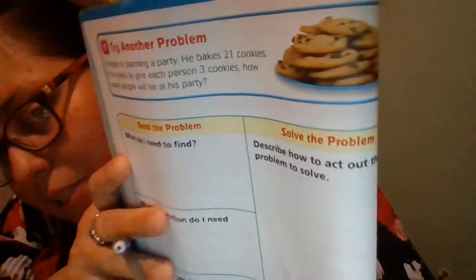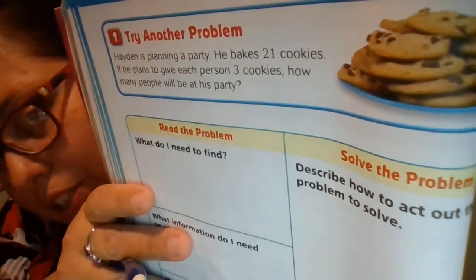So now let's go to page 280. When you're there, thumbs up, thumbs up. In page 280, we're going to try another problem. So let's see what this other problem is. Ooh, do you see those cookies? Those cookies, they look delicious. They look like chocolate chips. That's my favorite chocolate chip cookies. So let's see what the problem is.